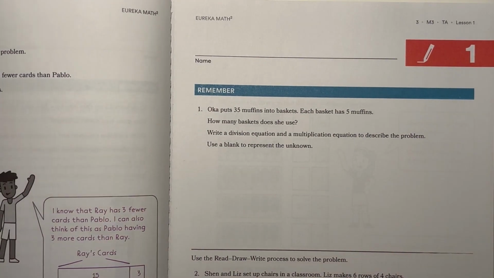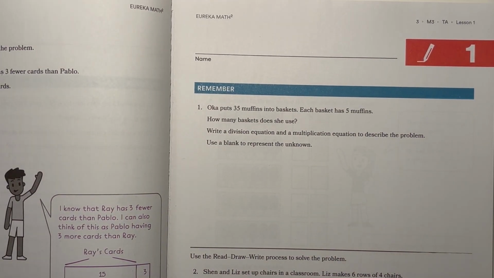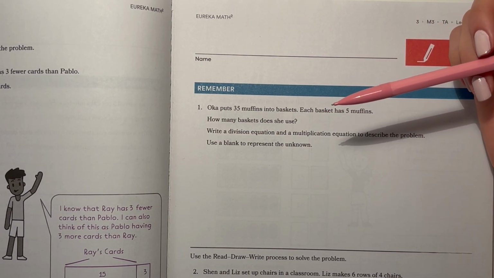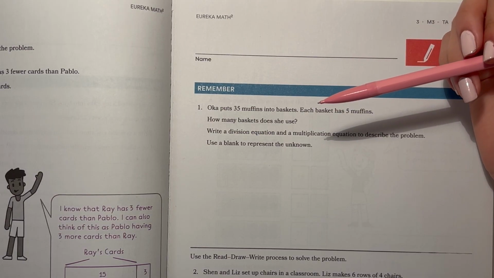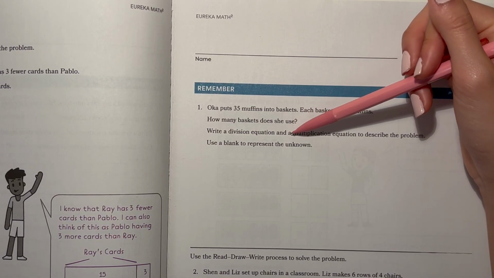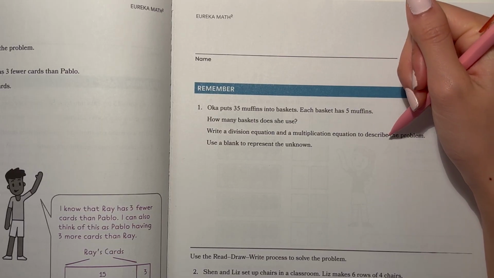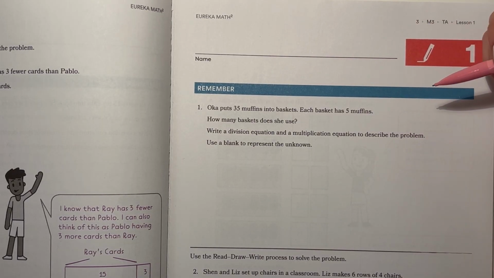Alright, this is Lesson 1. Number 1, Oka puts 35 muffins into baskets. Each basket has 5 muffins. How many baskets does she use? Write a division equation and a multiplication equation to describe the problem. Use a blank to represent the unknown.